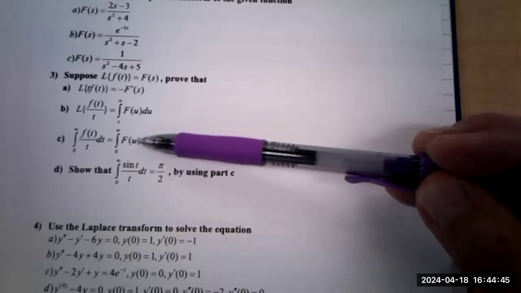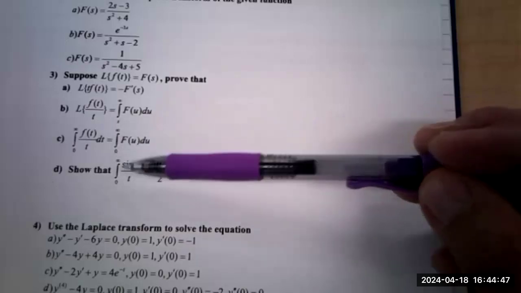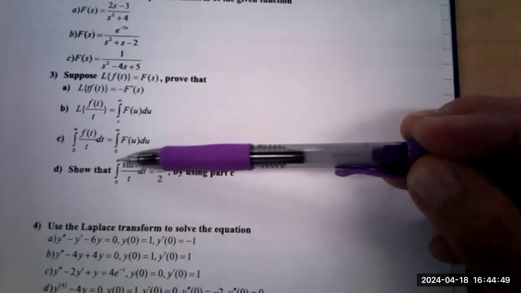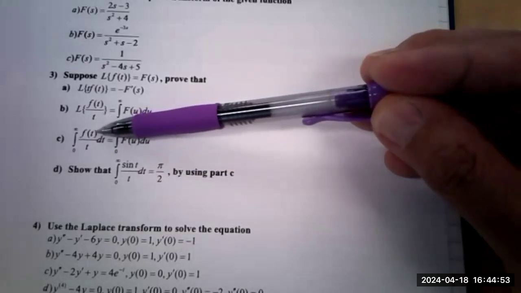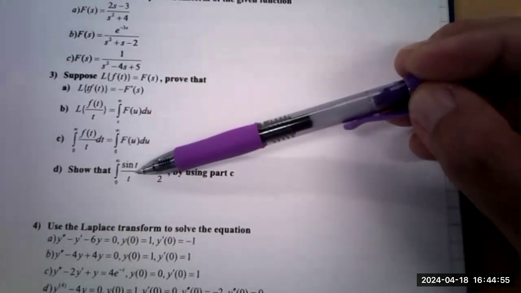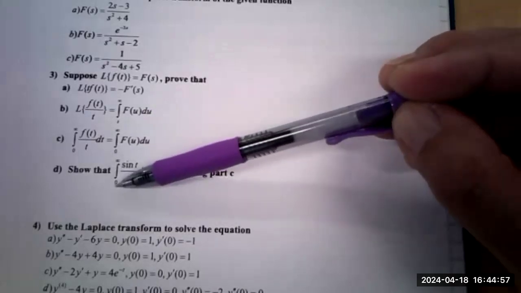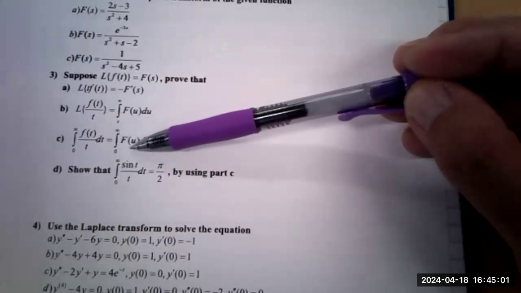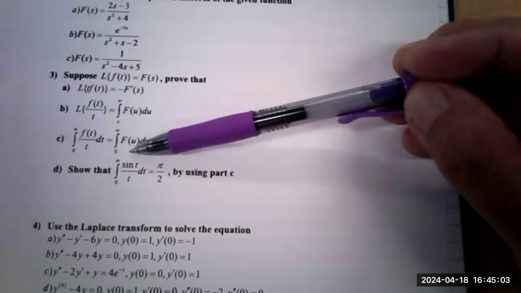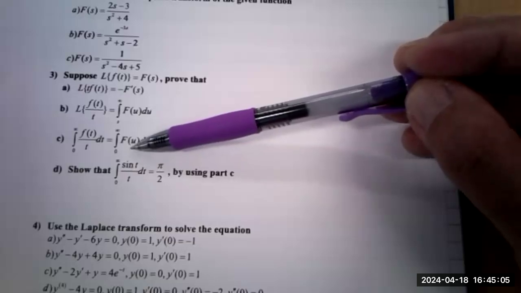But look at this formula and compare them. You want to find the integral from 0 to infinity of sine t over t. In this formula, your f of t is sine t. So instead of this integral, you find the integral from 0 to infinity of the Laplace transform of sine t. What is the Laplace transform of sine t? 1 over s squared plus 1.